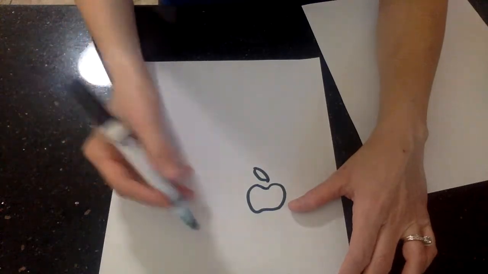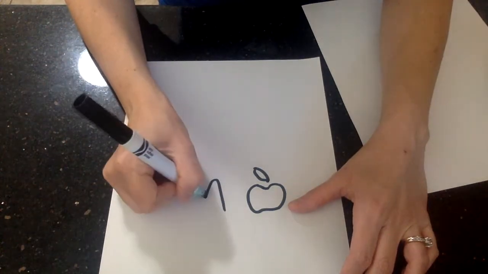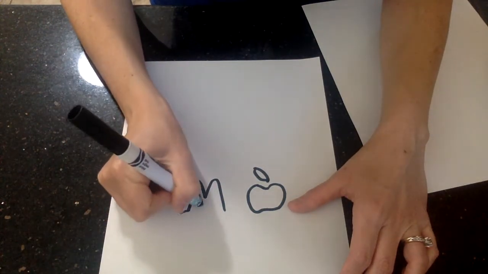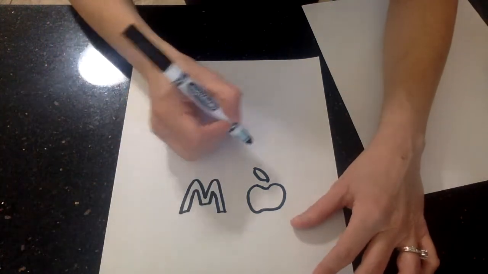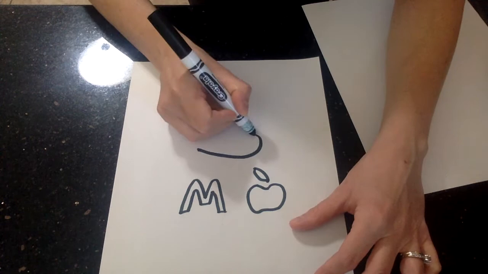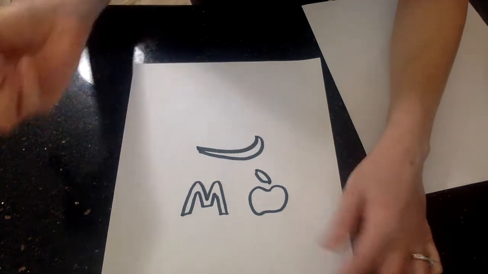I'm thinking of fast food. A lot of people don't want to cook anymore. So we have the McDonald's M sign, shoes, and clothing logos, Nike swoosh.